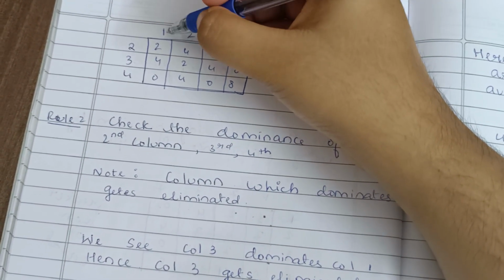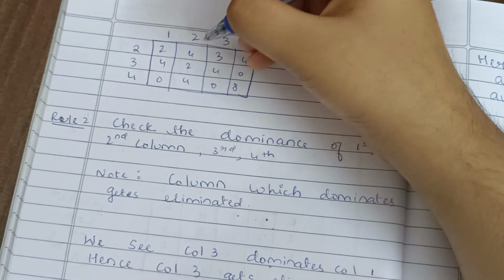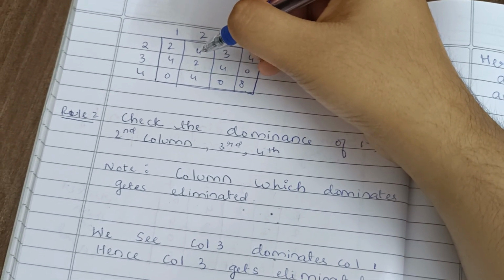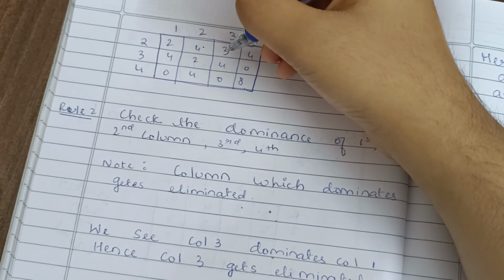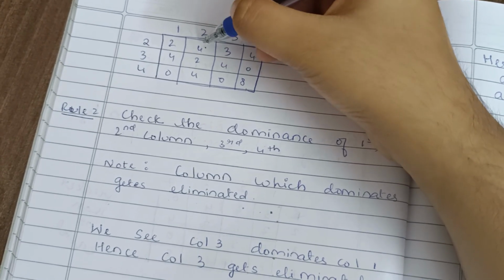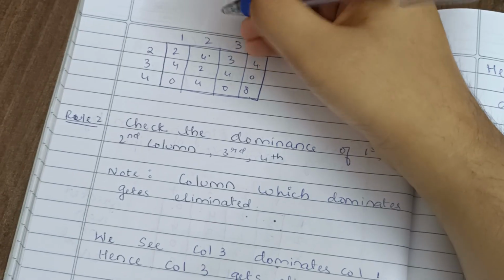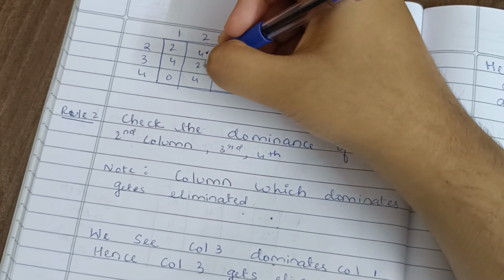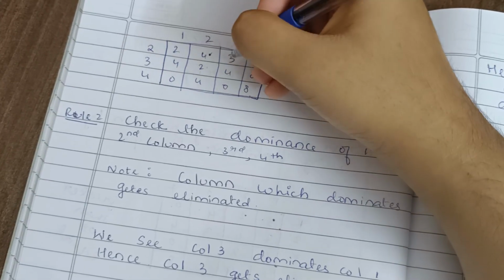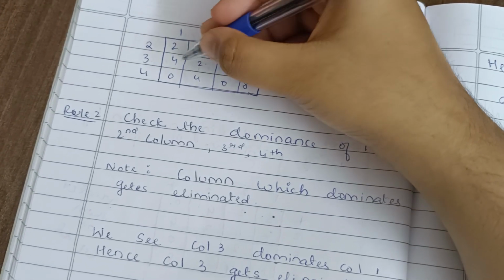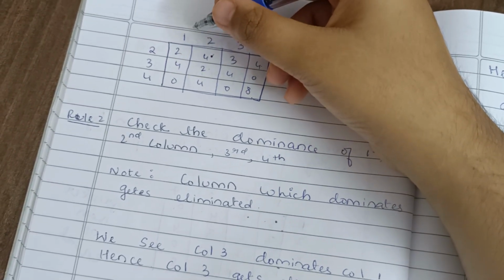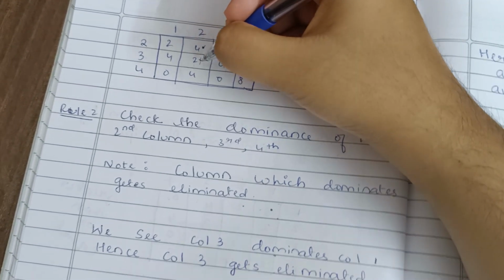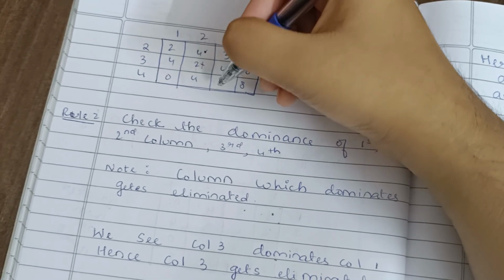Then for the second column, let's see the first element 4. 4 is greater than 3, it is equal to 4, it is also greater than 2. So this element is considered. Next, coming to the second element 2, 2 is not greater than 4 or 4 here in both the first column and third column. So when this element is not considered, the whole column is not considered.